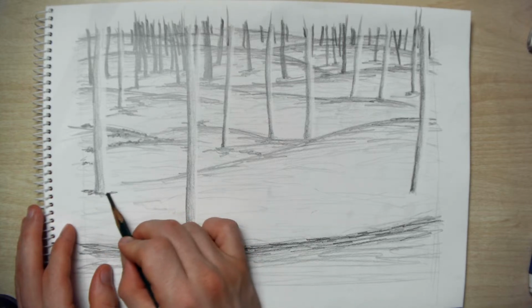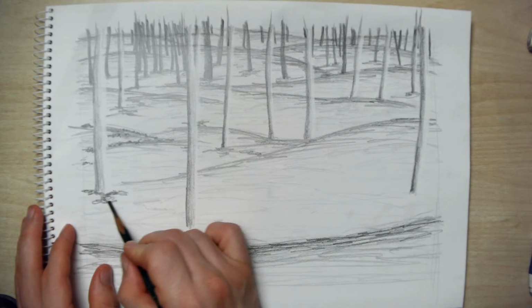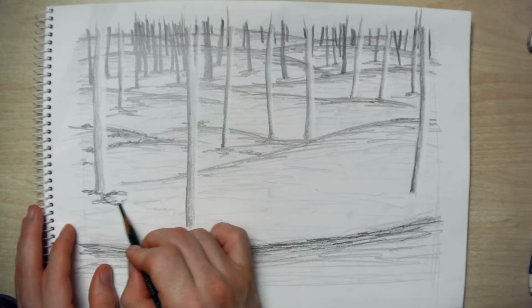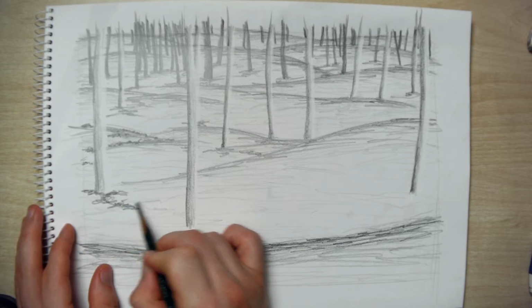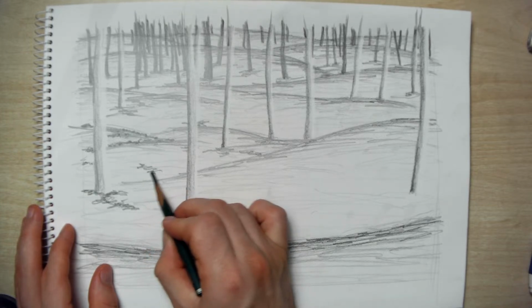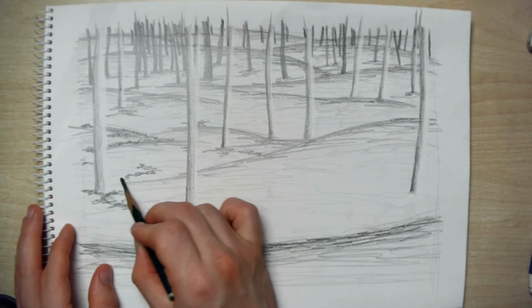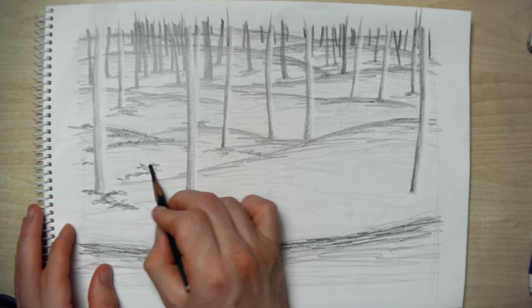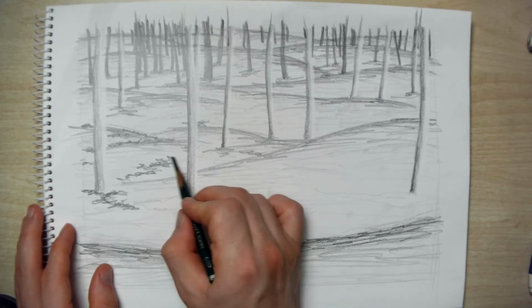Make sure to again indicate some ground at the base of each tree to make it look like they stand on something. They're not floating. And then indicate some areas of the ground once and again, just anywhere in there.